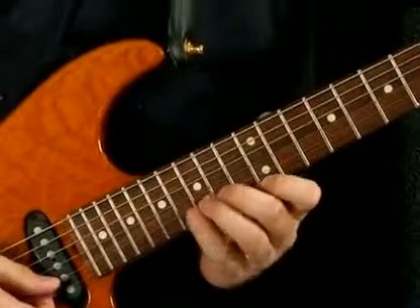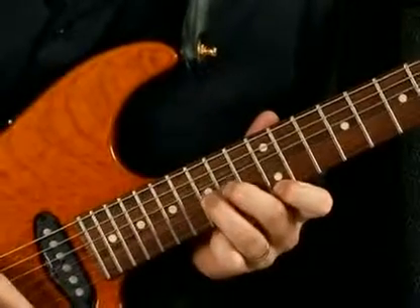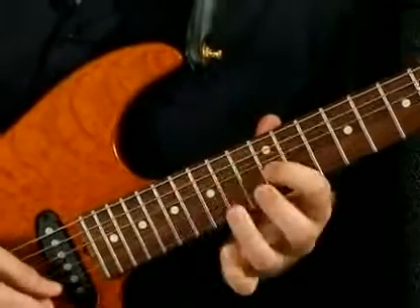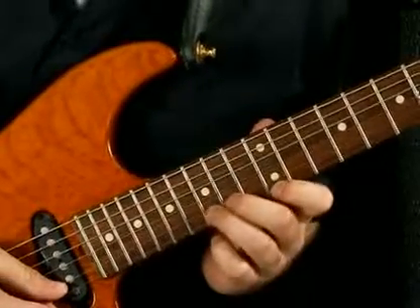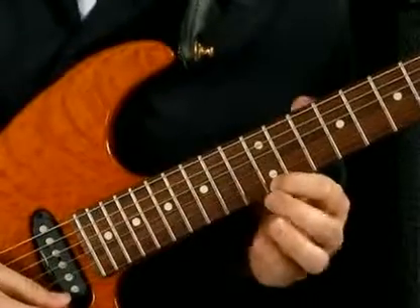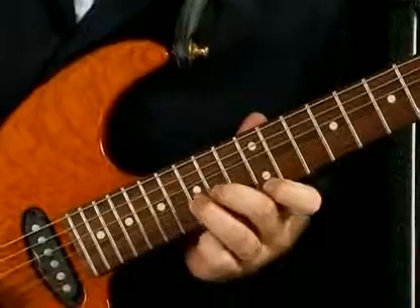Okay, and you can do it all kinds of different ways. What I was doing on that one is raising this a full step, but keeping this note the same, and playing them at the same time.